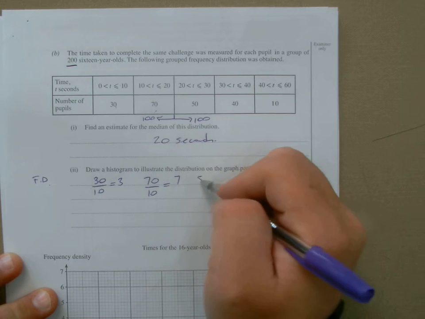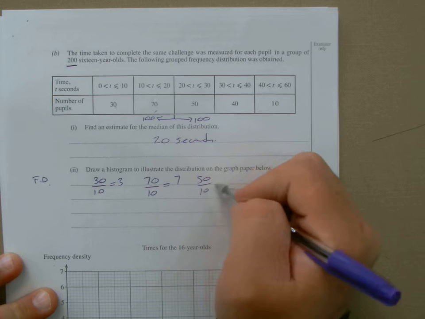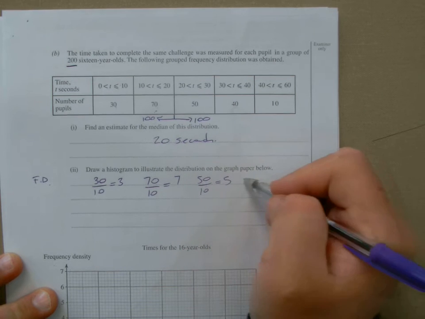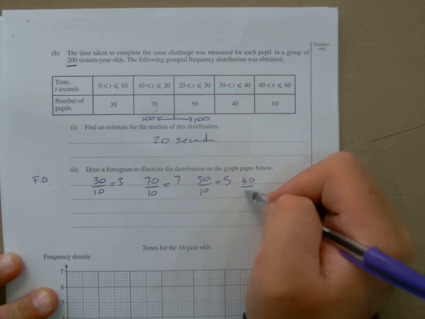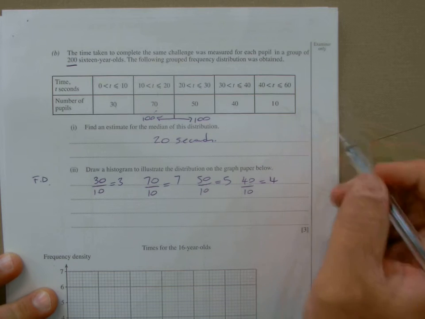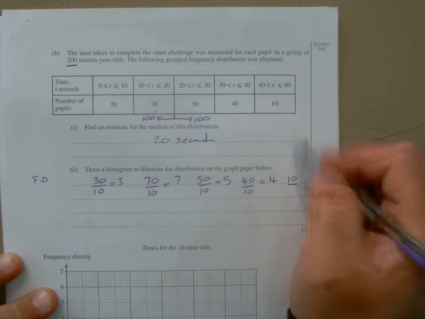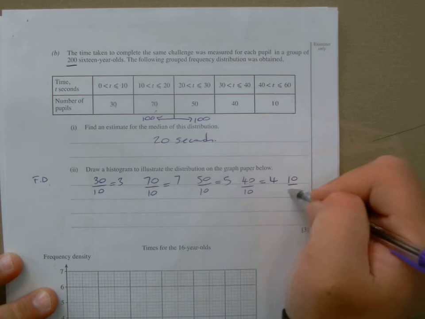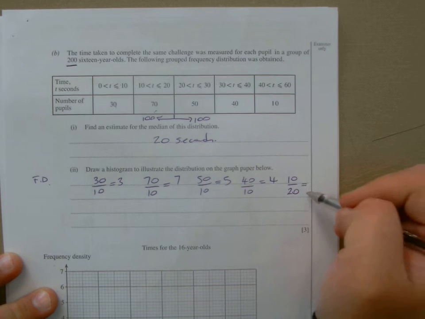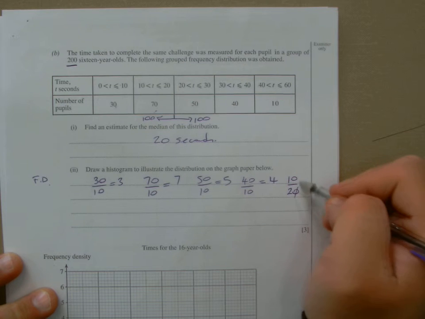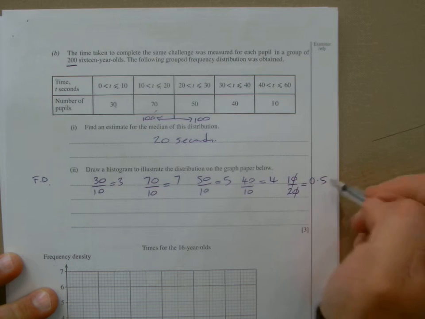This one's 50 divided by the class width of 10 there, so you get 5. That one's 40 divided by the class width of 10 again, so that's 4. And the last one then, the frequency here is 10, and you've got to divide by the class width, which actually is 20 that time, isn't it? So 10 divided by 20 is a half, which is 0.5.